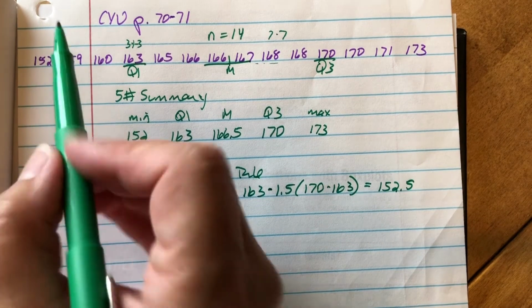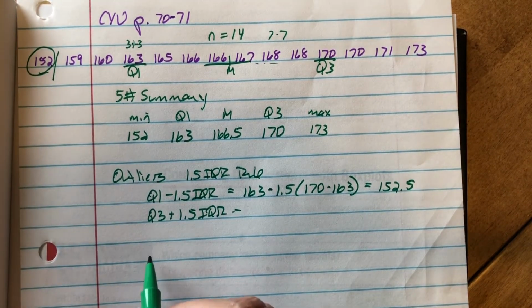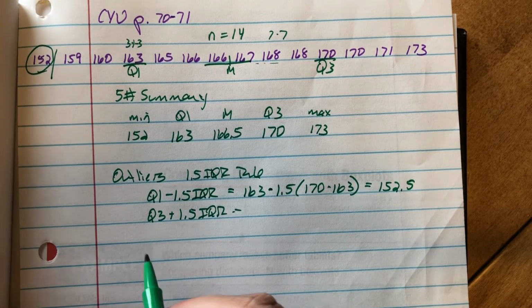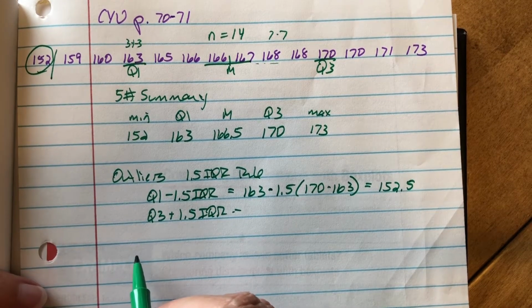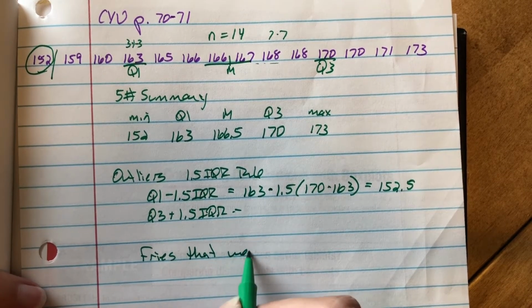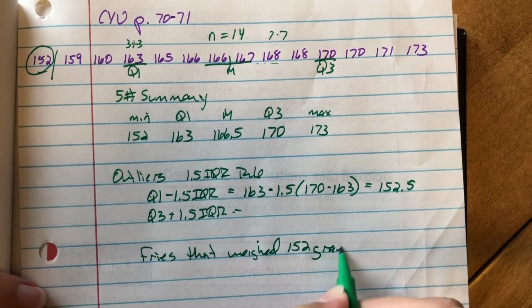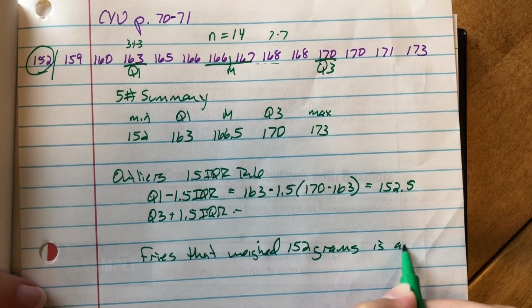Well, 152 and a half is right here, so this is an outlier. So the fries that weighed 152 grams is an outlier.